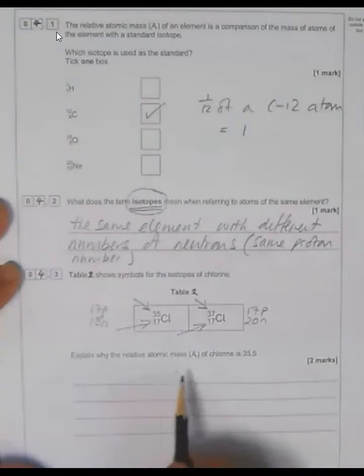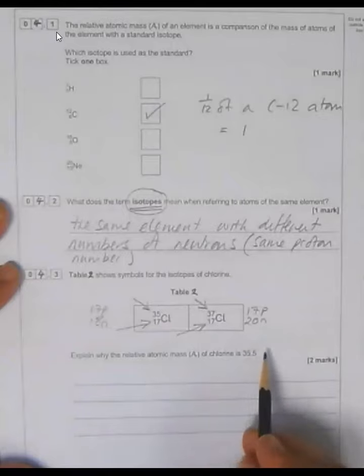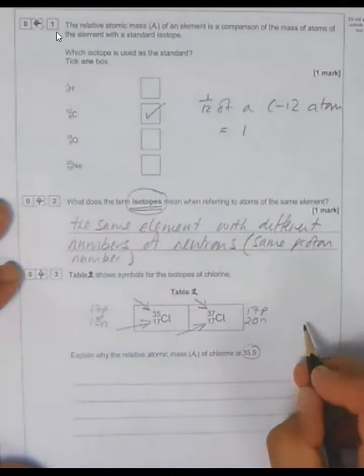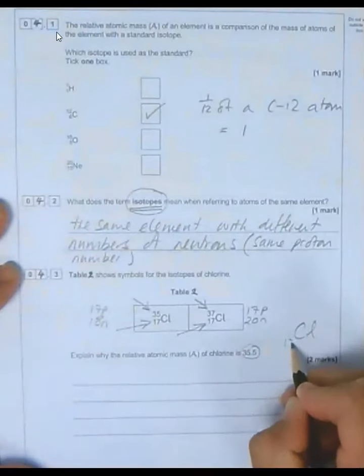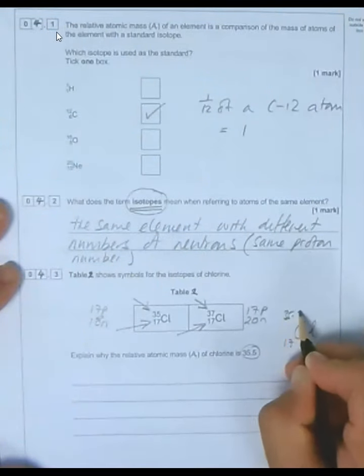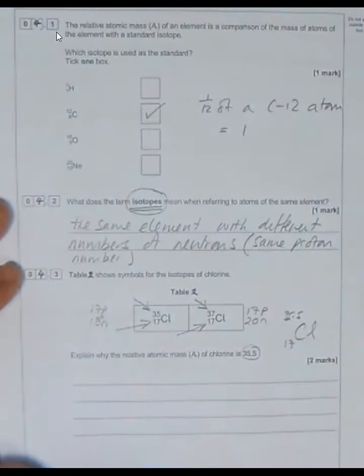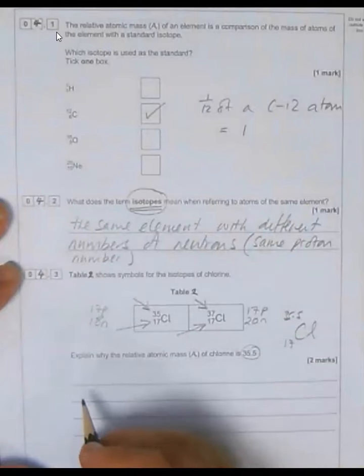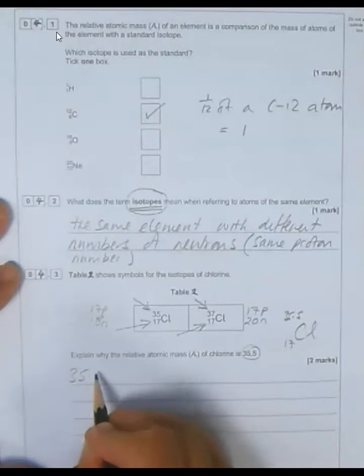The relative mass of chlorine is 35.5. If you look on your periodic table, it actually shows that, which is quite strange, because you can't have half a proton or half a neutron. So the reason we've got 35.5 here is it's an average.